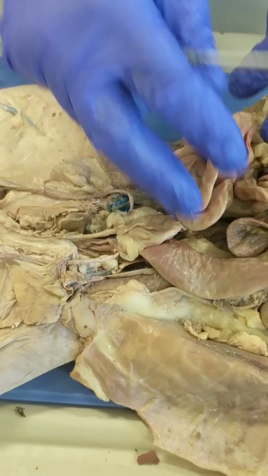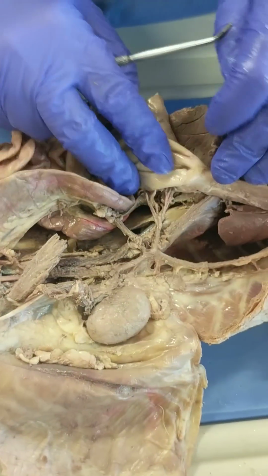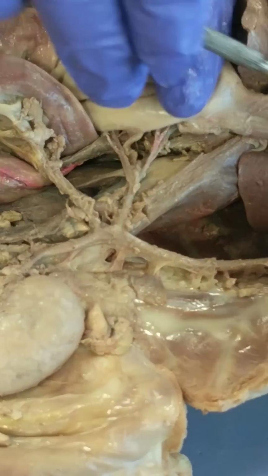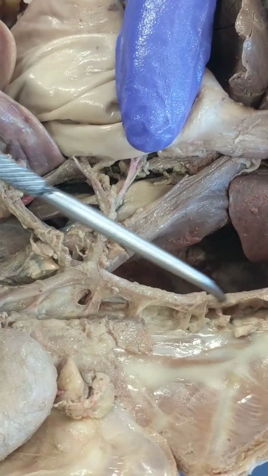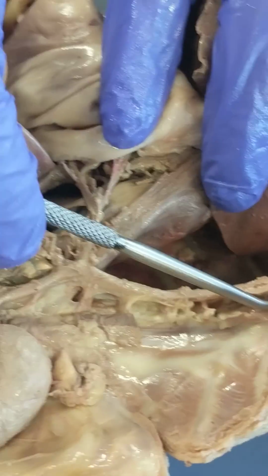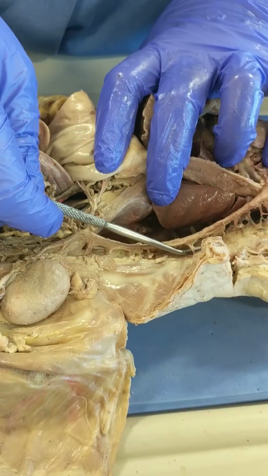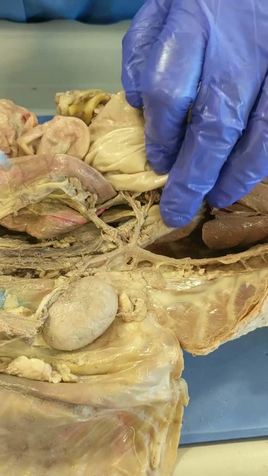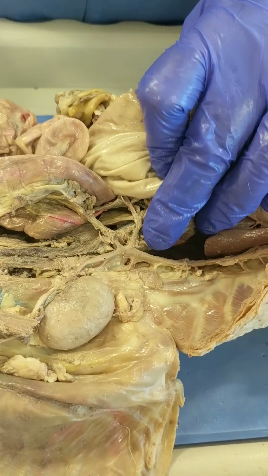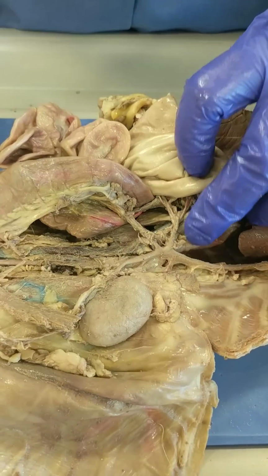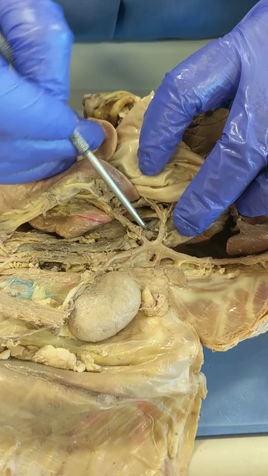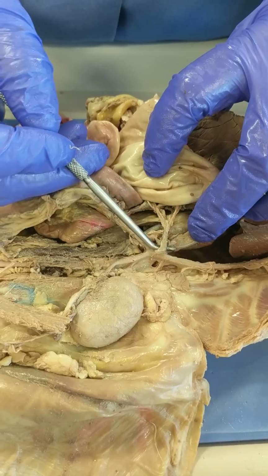Yes, indeed. Okay, so now we're going to do posterior vessels, and you're on a good side for that. So we're going to start with the aorta. That's our landmark. So here's the descending aorta coming down through the thoracic cavity. The intercostal arteries branch off. And when it goes through the diaphragm and enters the abdominal cavity, it gives off three major, what we call trunks. This one is called the celiac trunk.